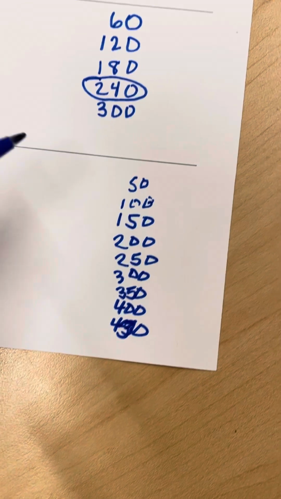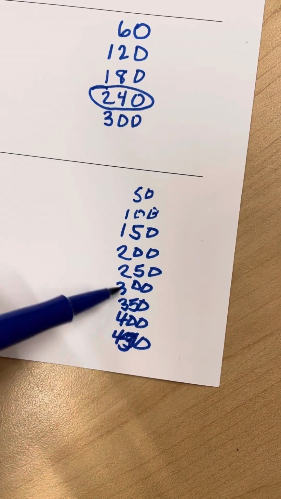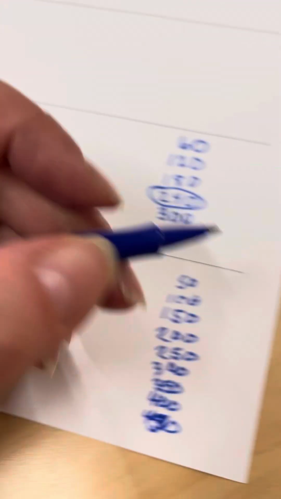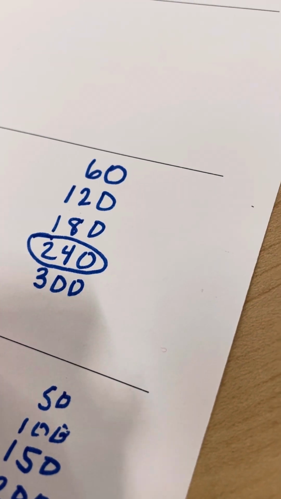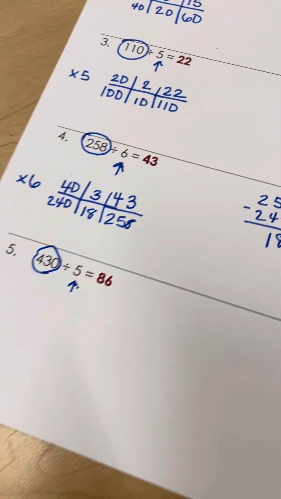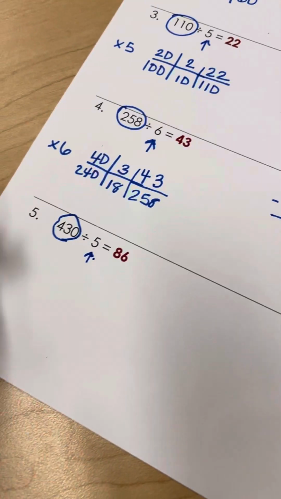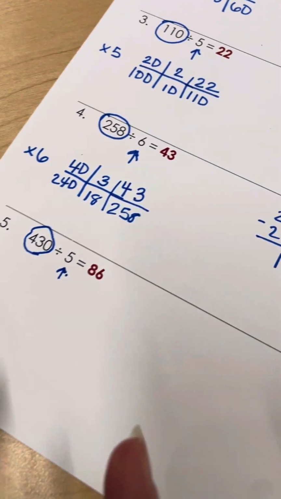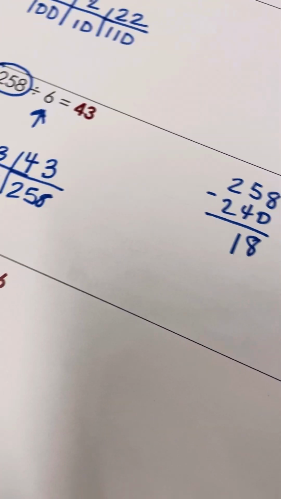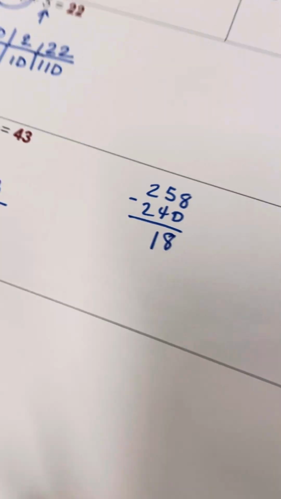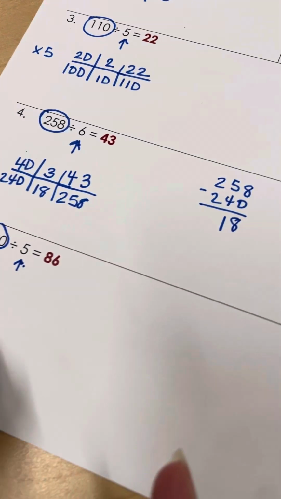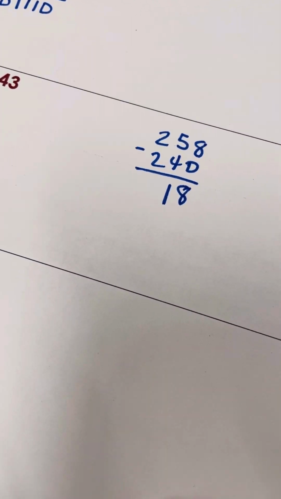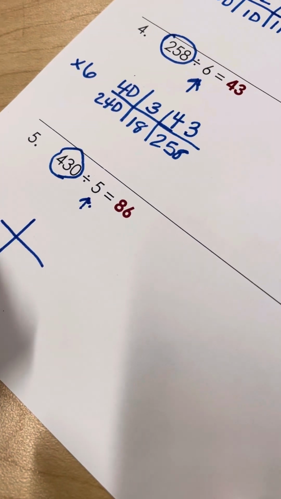Oh, and I messed up at the bottom, but I have found that I get to 400 and then I go right to 450. I'm trying to get that 430. So I'm going to focus on 400. Okay, so when I set my table up, I'm going to be multiplying by 5. I'm going to start by asking myself what times 5 gives me 400.